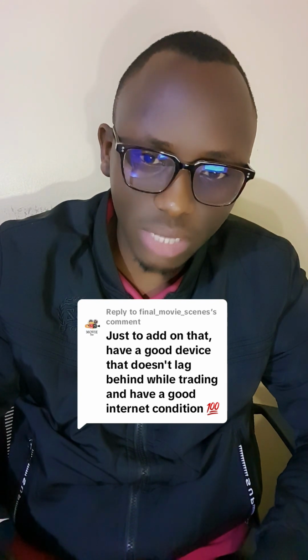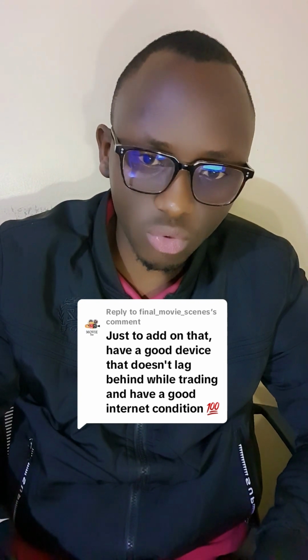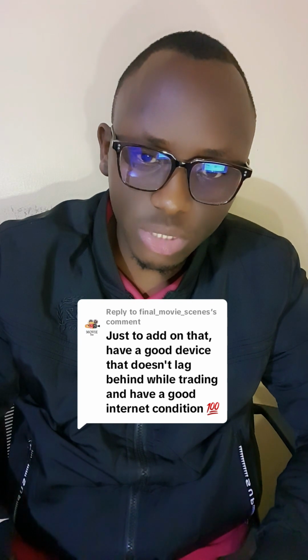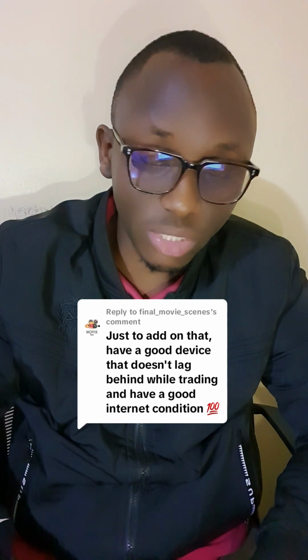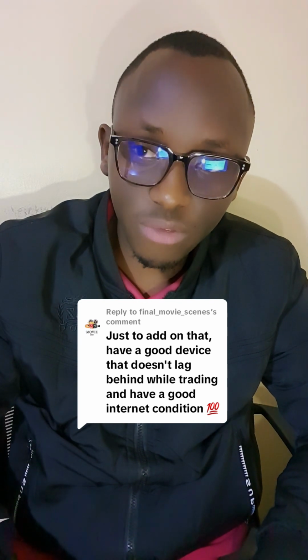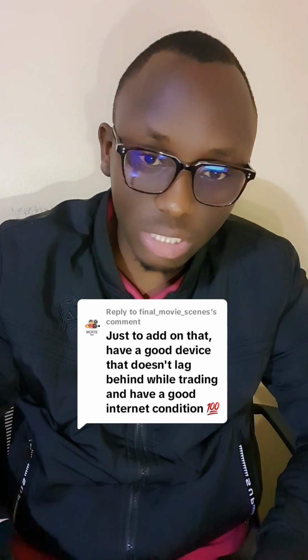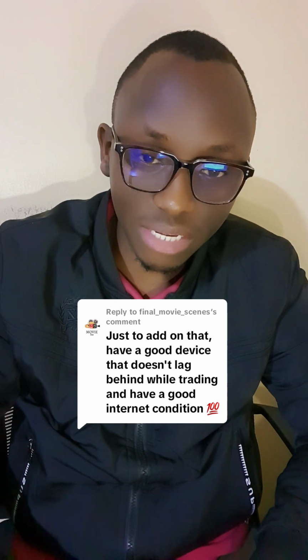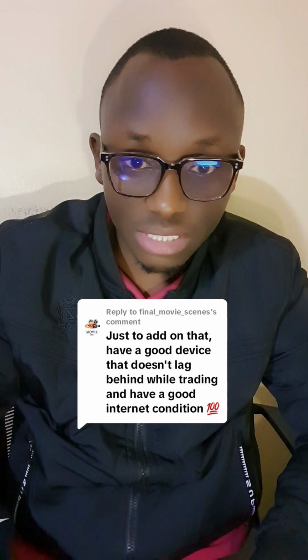So there are so many factors. There's a lot to learn in trading. We have learned all this through experience. When it comes to trading, the device really matters a lot. You really need a good device. So if you are a beginner or someone aspiring to become a derivative trader, first of all, start investing in equipment.